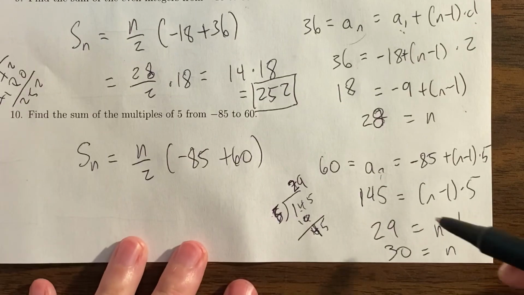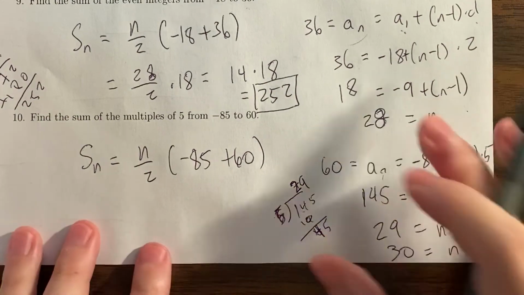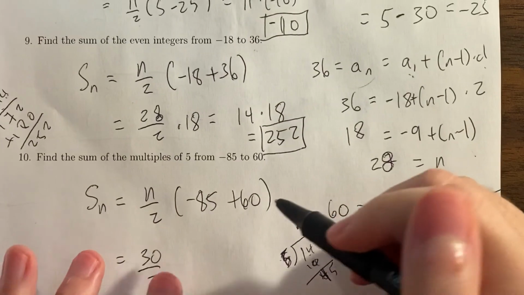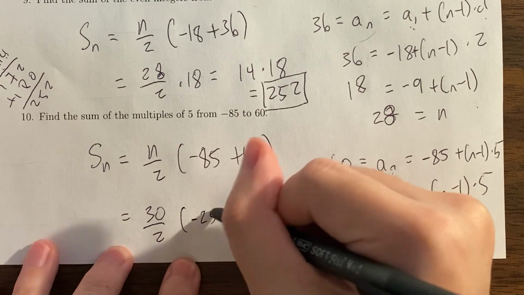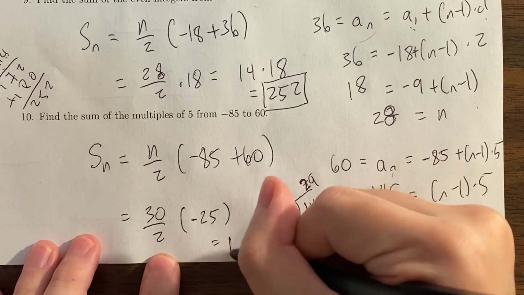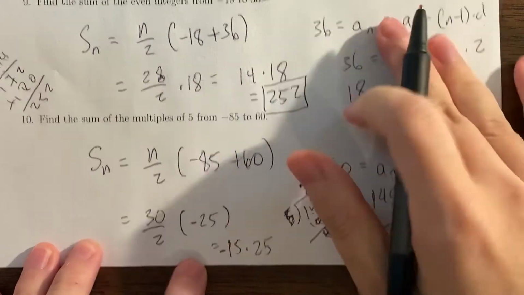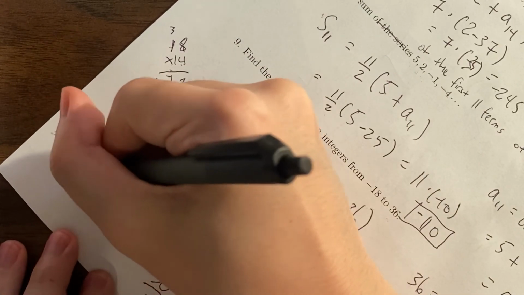So again, when we use this n equals 30, why do we do all this? So that we can plug in 30 right here. So this is going to be 30 over 2. And then negative 85 plus 60, that is going to be negative 25. So it looks like we're almost done. Just going to be 15 times 25 with a negative. Let's do one math calculation on the side. One last one, and then we are good to go.